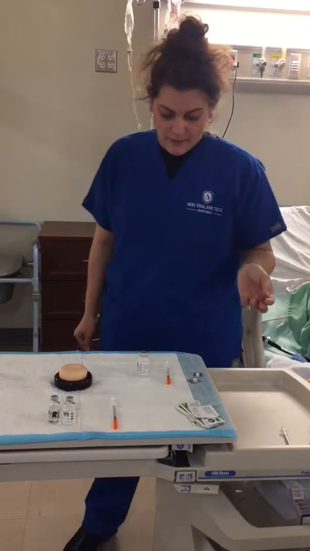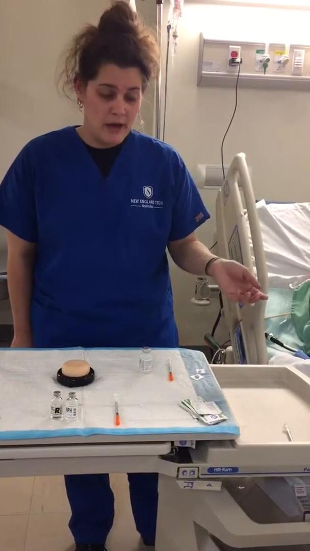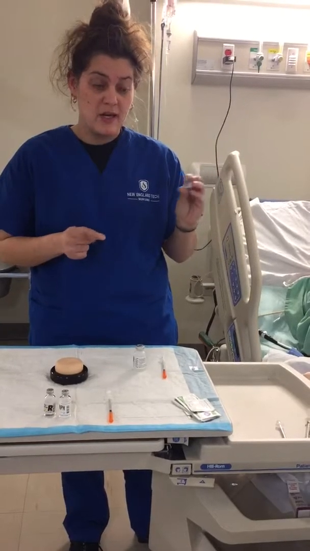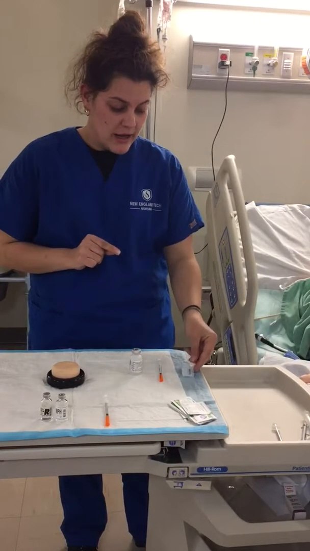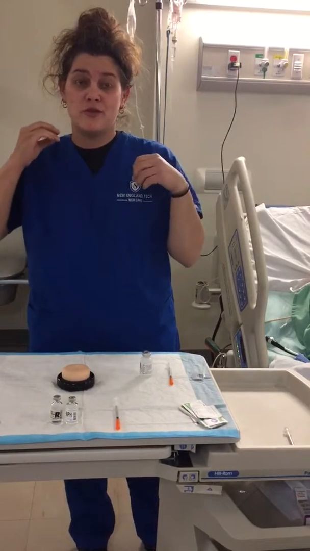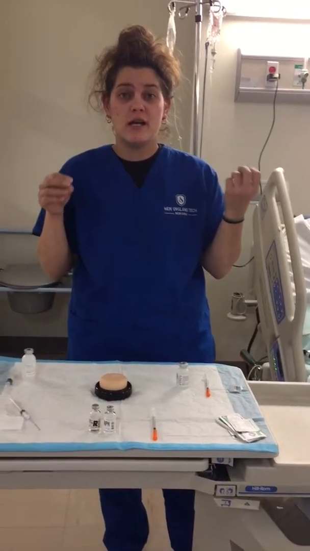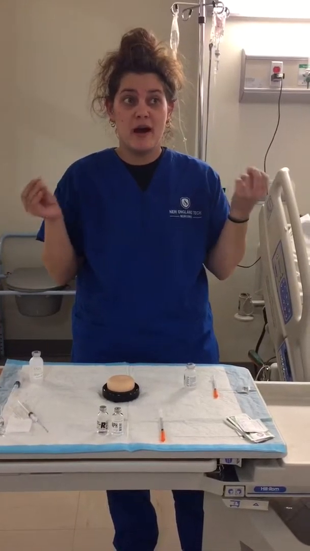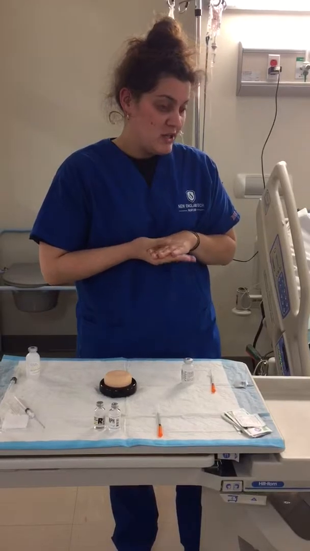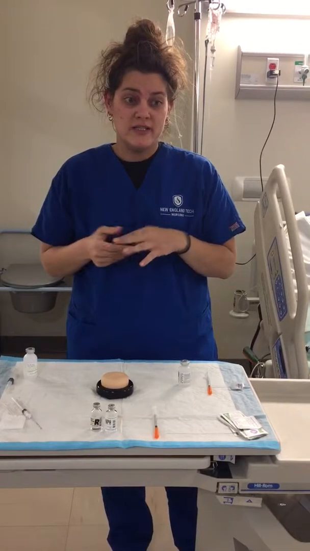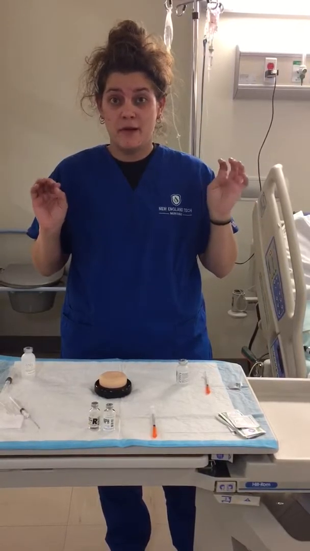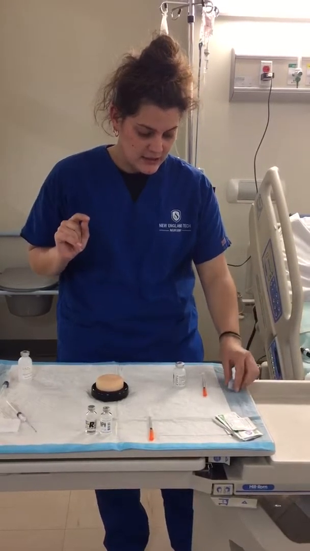So first off, I'm gonna start with PO meds, which is by mouth. So you would take the medication out of the packaging and make sure to give it to the patient one at a time. So to ensure that they're getting their medications and they're swallowing them, making sure that they don't pocket. And if the medication is time released or enteric-coated, you cannot crush them into anything. You have to just give them the medication as is.